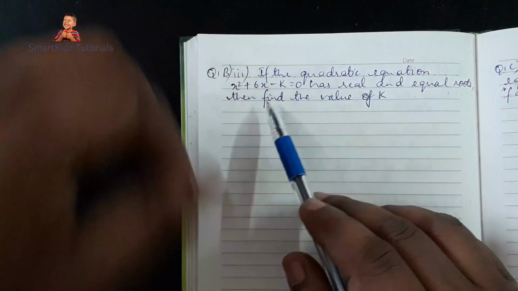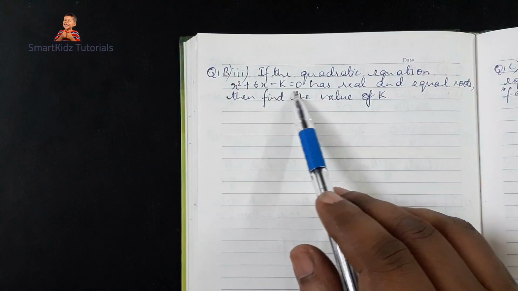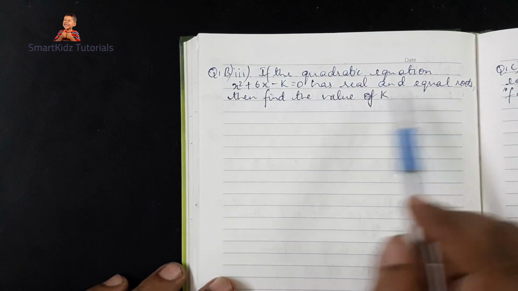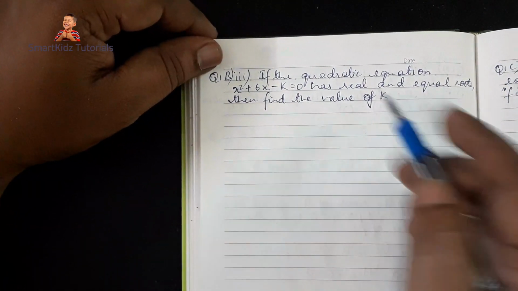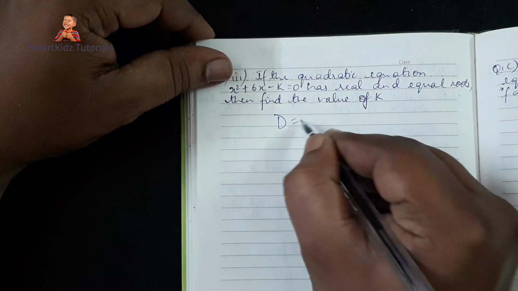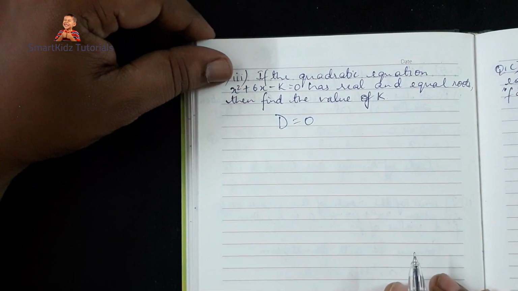Question 1b3. If the quadratic equation x squared plus 6x minus k equal to 0 has real and equal roots, then find the value of k. Real and equal roots means d, that is discriminant, has to be equal to 0.